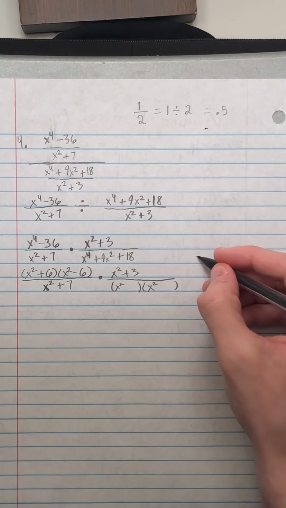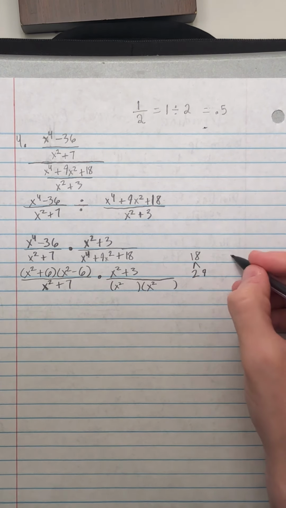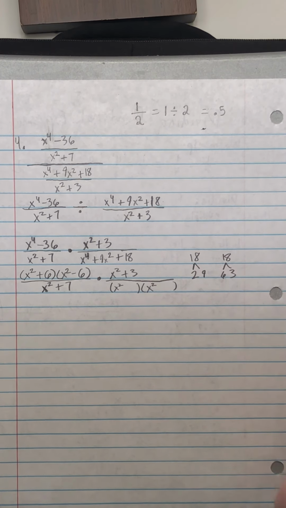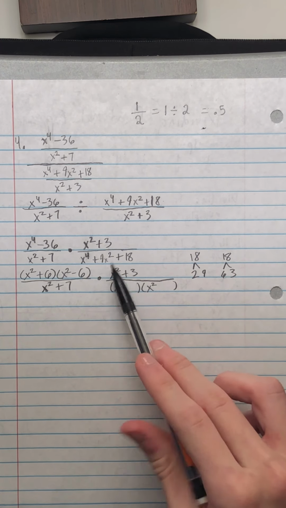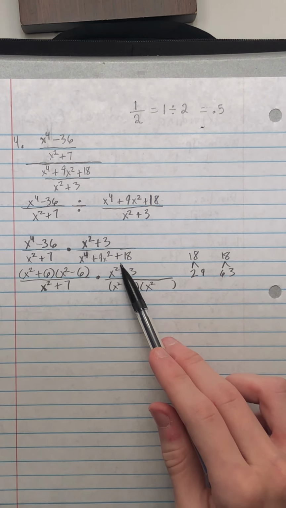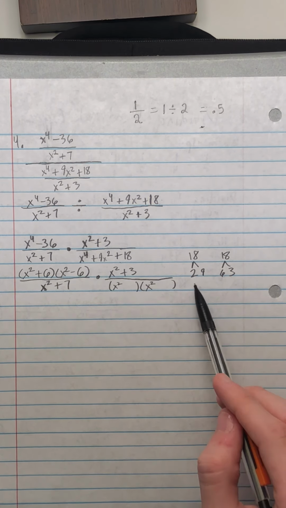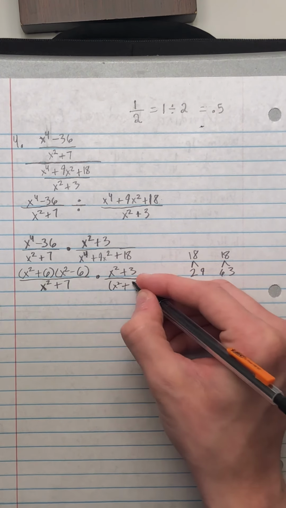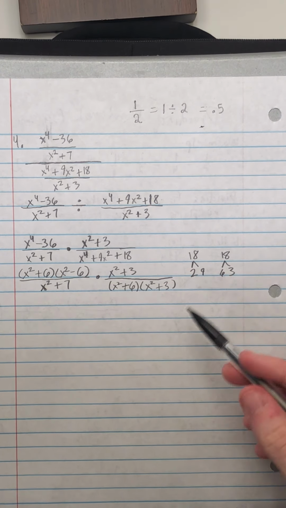And now let's think through some factors of 18. So maybe I've got 2 and 9. Maybe I have 6 and 3. Looking at the middle, it looks like I want my bigger numbers to be positive, or if I look at the last number, both of my numbers have to be positive. So I'm looking for these factors really to add up to that middle. So 2 plus 9 would give me 11. Not going to work. But if I had 6 and 3 right here, that would give me 9 in the middle. And again, you can guess and check that off to the side.